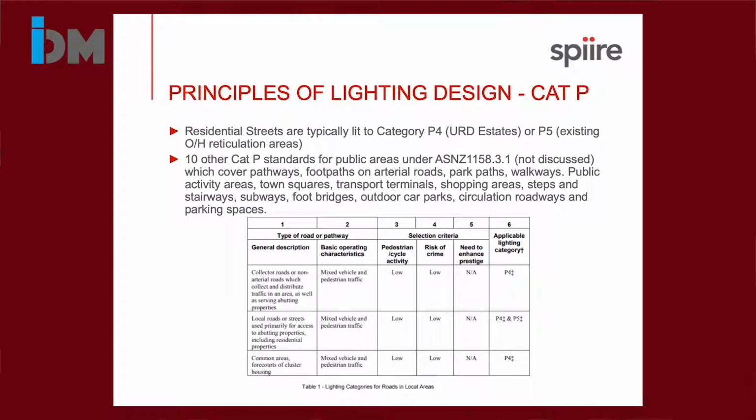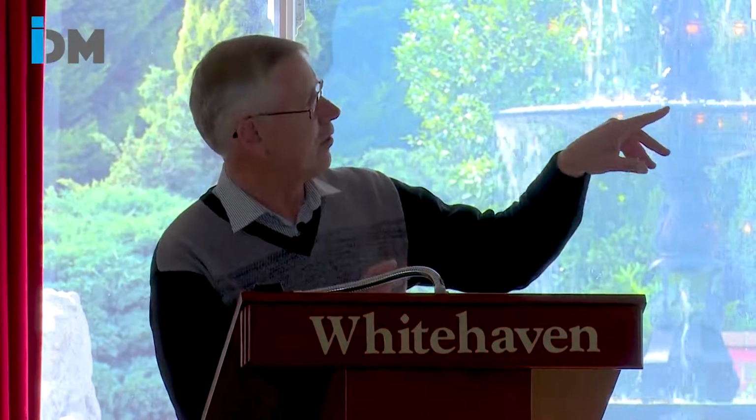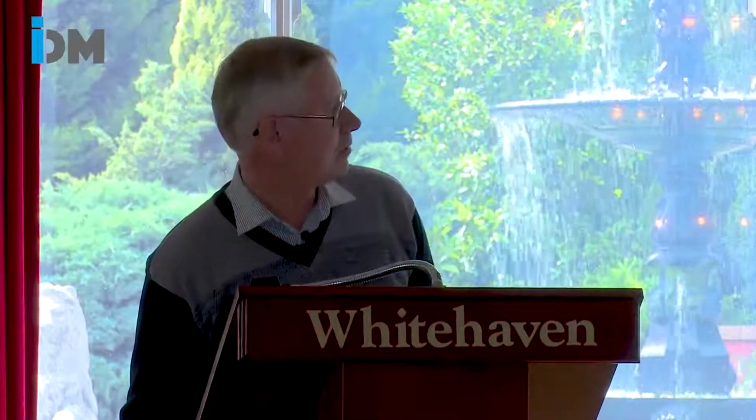There are 10 other category P standards for public areas, which are pathways, footpaths, arterial roads, car parks, walkways, public lighting, public activity areas, town squares, transport terminals, shopping areas, steps and stairways, subways, footbridges, outdoor car parks, circulation roadways and parking spaces. I'll only really be focusing on P4, and I might just jump over to P5 during this presentation just for discussion.